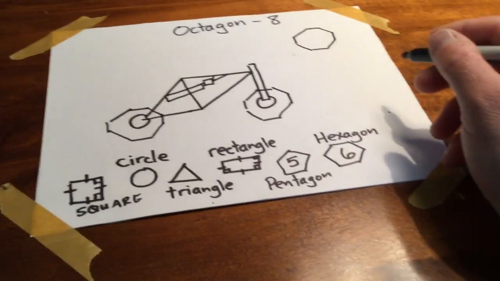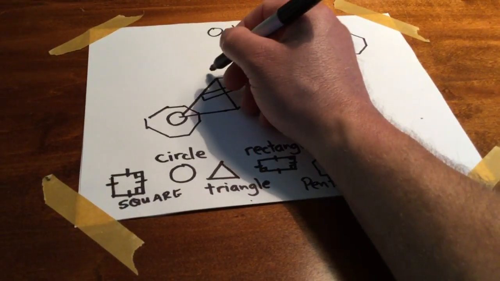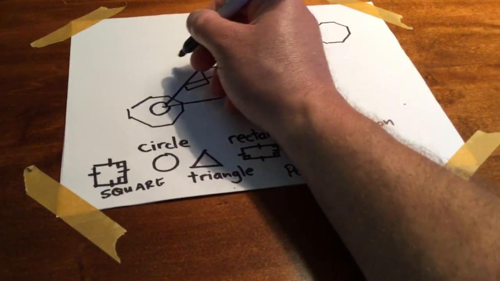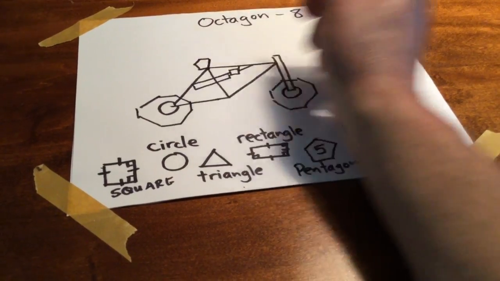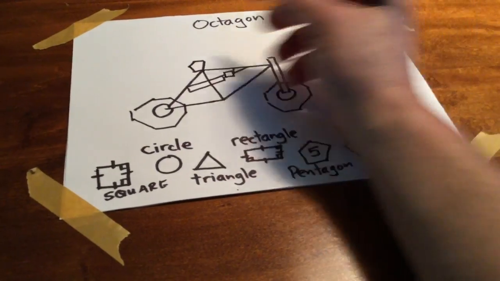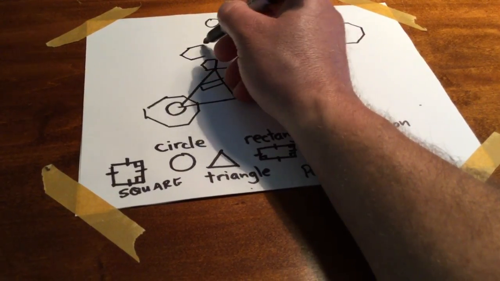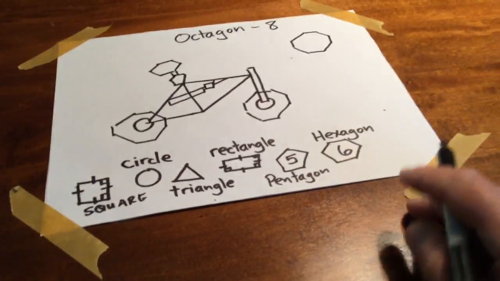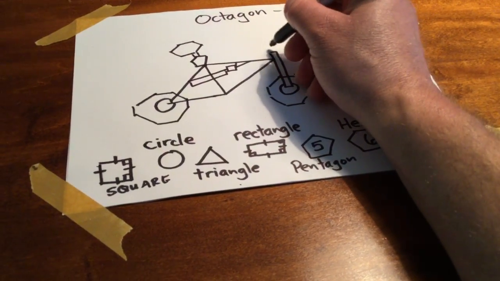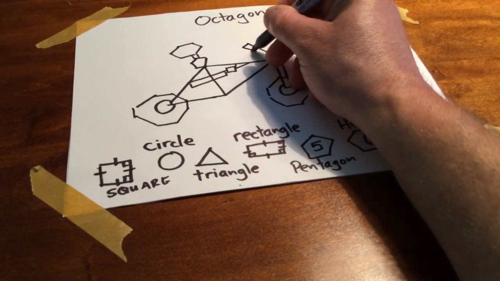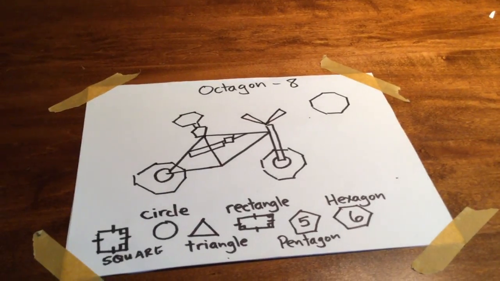Alright, we need to get a pentagon and a hexagon. This is getting tricky. Okay, so I'm going to do a pentagon seat post and then maybe a hexagon seat. That makes absolutely no sense, but we'll give it a try. That's okay. All right, and we need some handlebars still, and maybe I'll just do 2 long, skinny triangles for that. All right, so there you go.